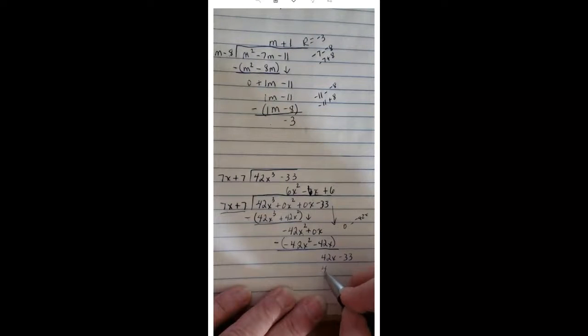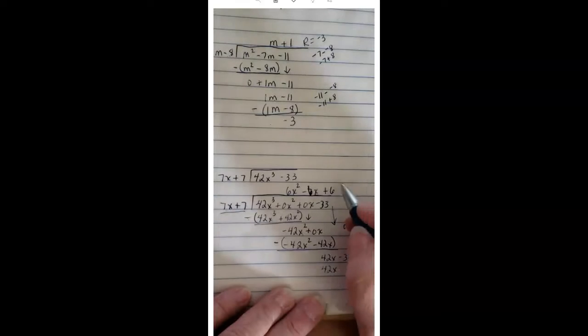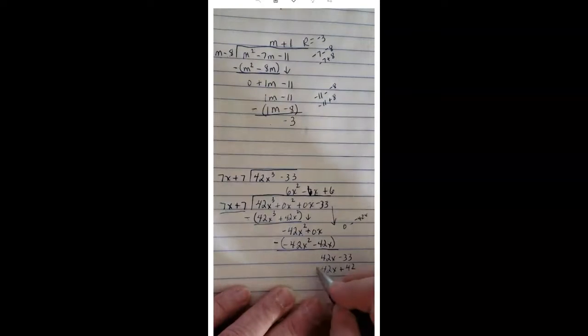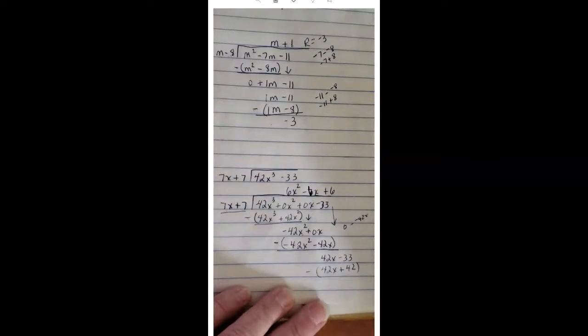So then I'm going to get 42x plus 42. I'm going to subtract: 42x minus 42x is 0. Negative 33 minus 42 is a negative 75. So my remainder is negative 75.